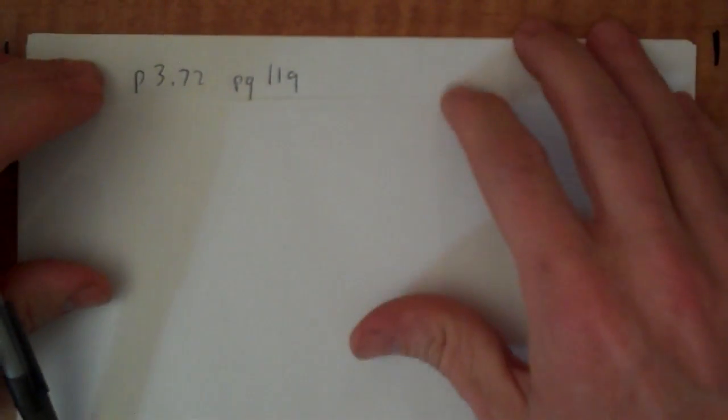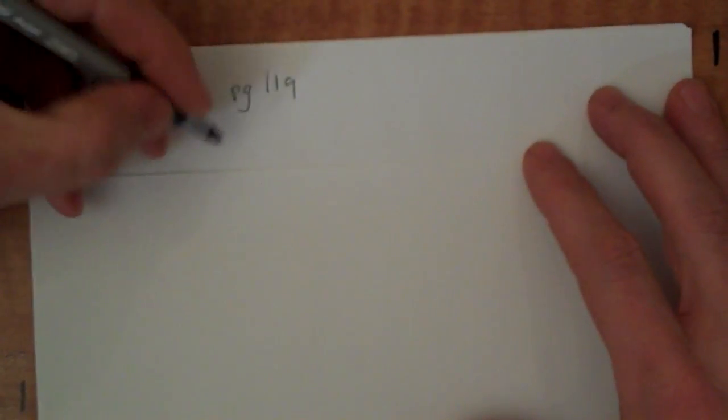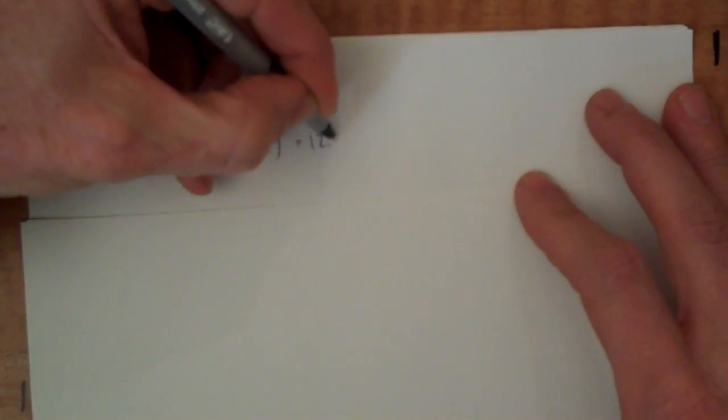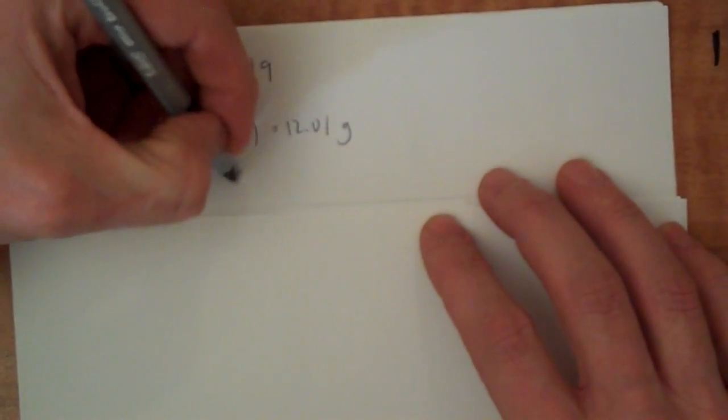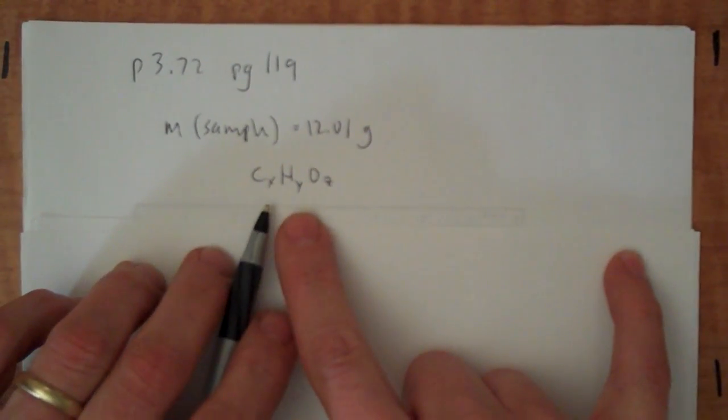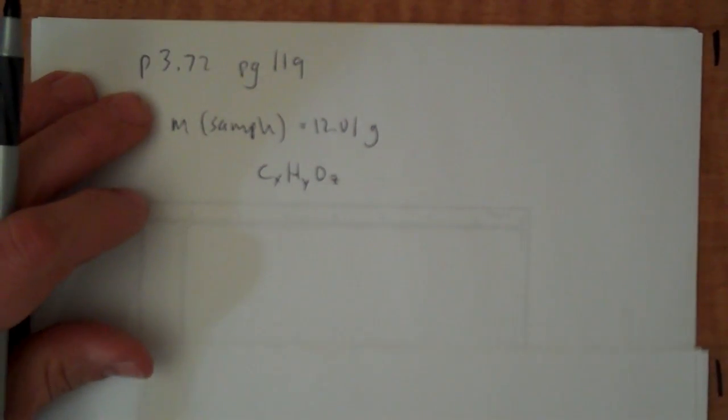So, problem 3.72, and it reads, tartaric acid is the white powdery substance, and so on. Combustion analysis shows that a sample has a mass of 12.01 grams, and it contains only carbon, hydrogen, and oxygen. Okay, so I'm going to say C sub X, H sub Y, O sub Z, and obviously when I know what those are, that's when I'm going to know my empirical formula, right?